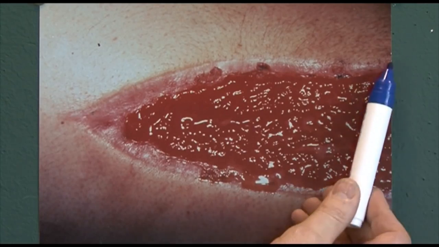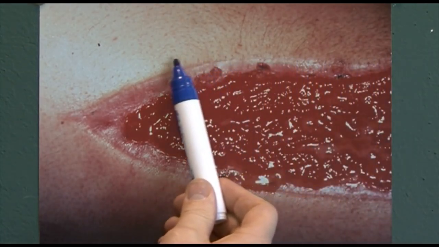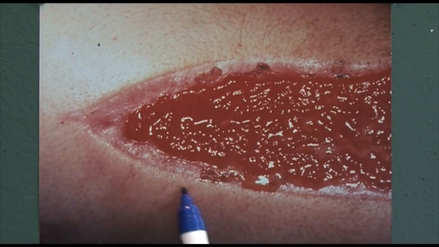Now here we see a wound healing by secondary intention, and the dressing that's kept the surface of the wound moist has recently been removed. And first of all, I'm just looking around the edges of the wound here, and I see that's a nice pink colour, so I'm fairly reassured there's not any infection in that wound.